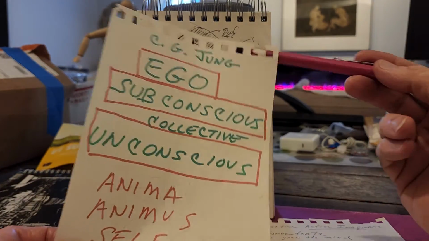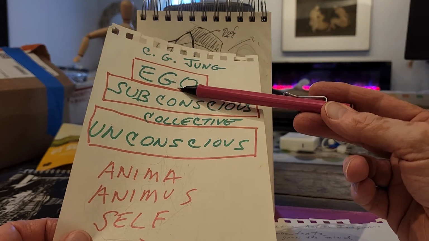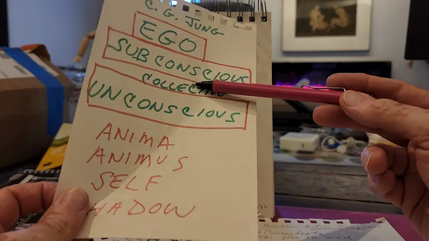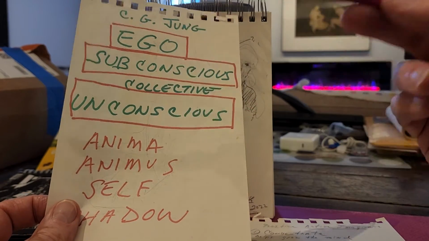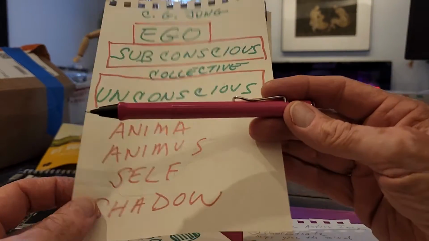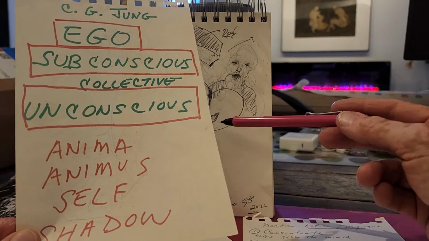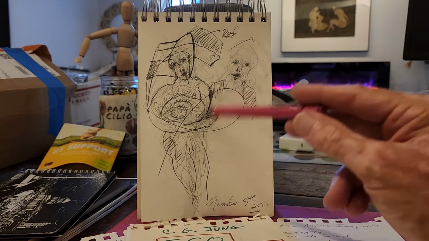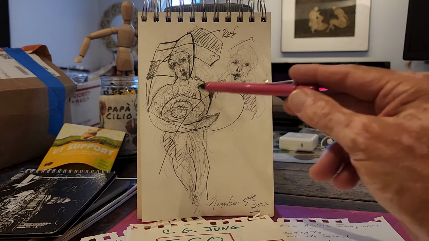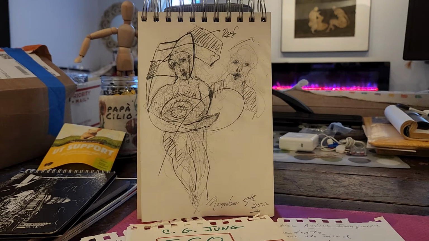let's go over this very quickly. The structuralism of Carl Jung. We have the ego, we have the subconscious, the conscious that becomes a collective. We have the unconscious mind, then we have the anima, the animus, then we hit the self and the shadow, okay? So there's something really yummy going on here, very rich, where when I started this energy here, there was a duality.